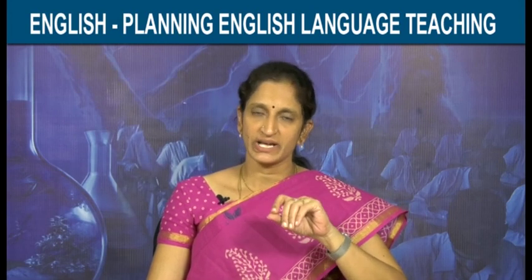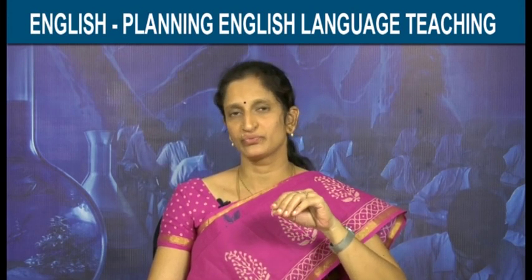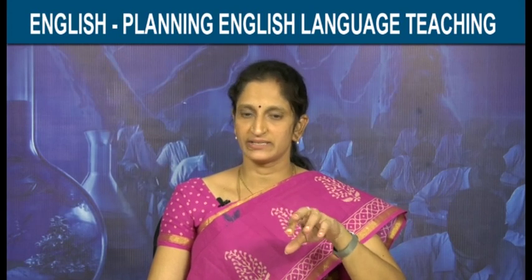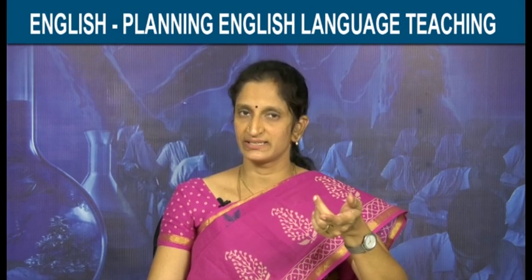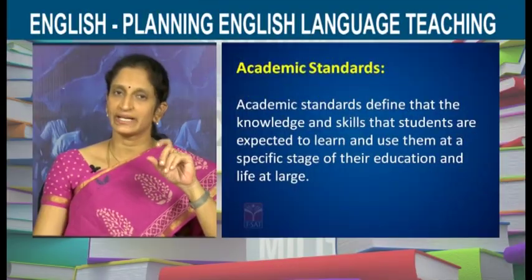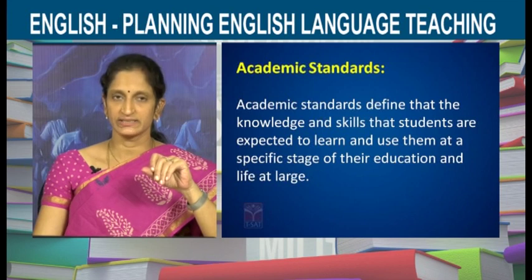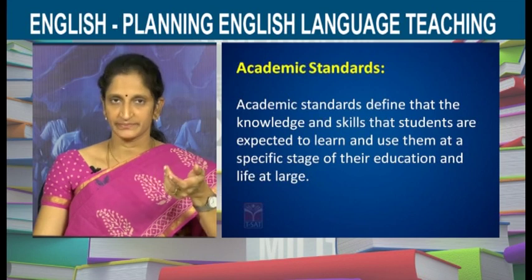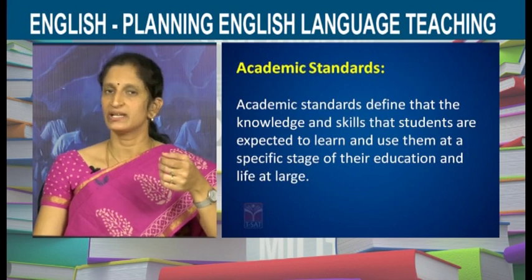To make the classroom very effective, as we are talking about the planning part, in that planning we have to follow certain academic standards. Achieving the academic standards as well as fulfilling the competencies are a major part of the objective. Coming to the academic standards: they define the knowledge and skills that students are expected to learn and use at a specific stage of their education and life at large.